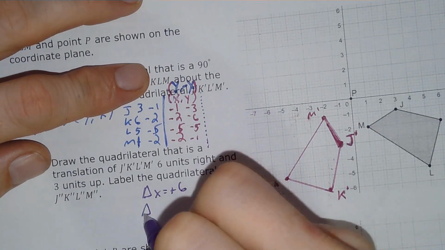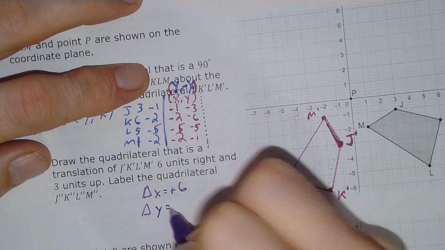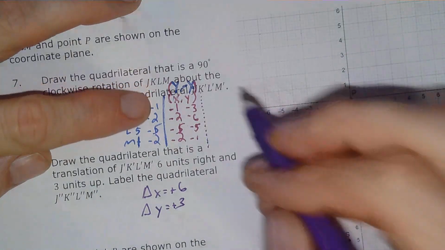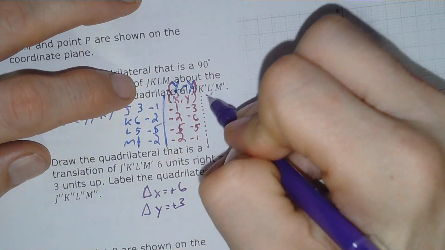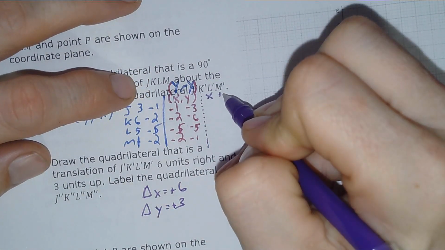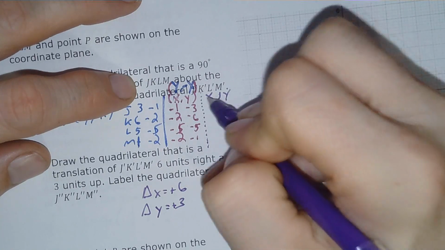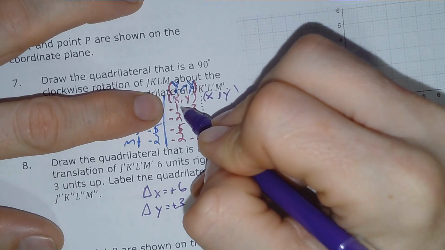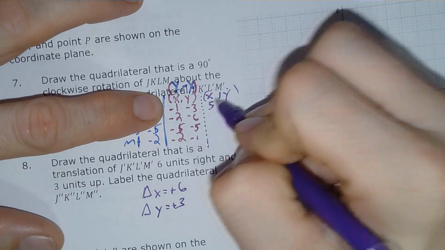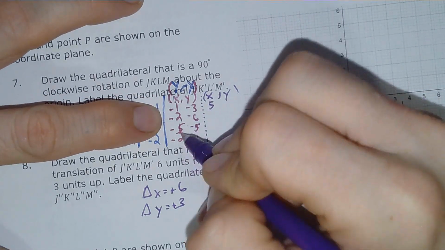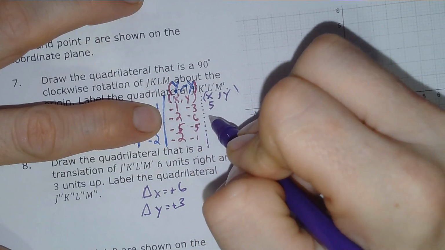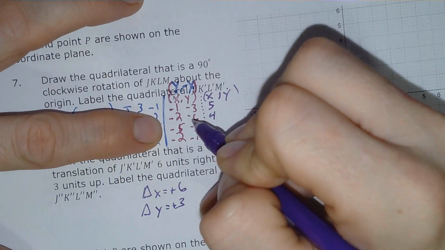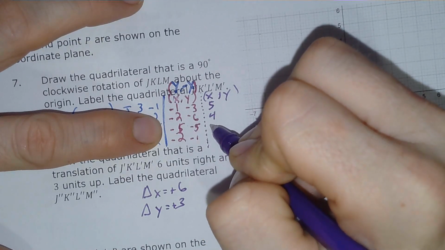My delta y equals plus 3. All right, so my new x coordinate, my new y coordinate, and it's going to reflect this. So x is going to be 6 minus 1 is 5. My new one for that is going to be 6 minus 2 is 4. 6 minus 5 is 5.